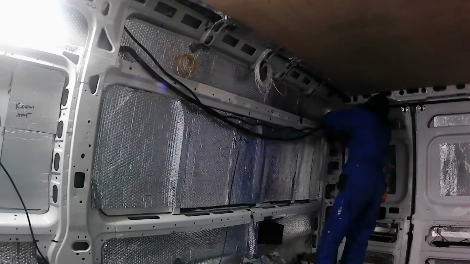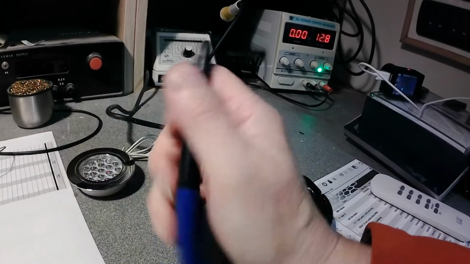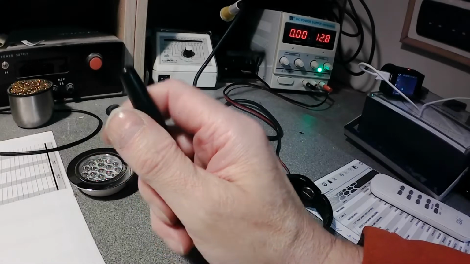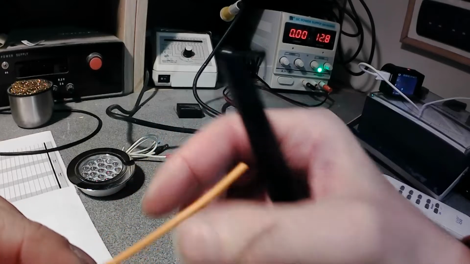And what size of wiring? Usually what we can buy on the market is this kind of wiring.